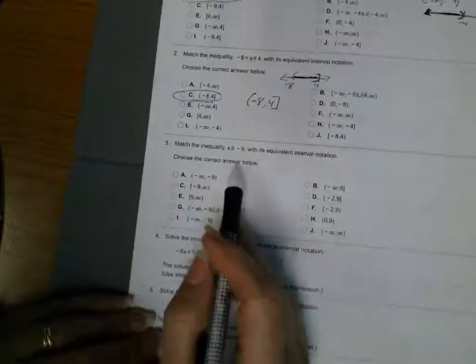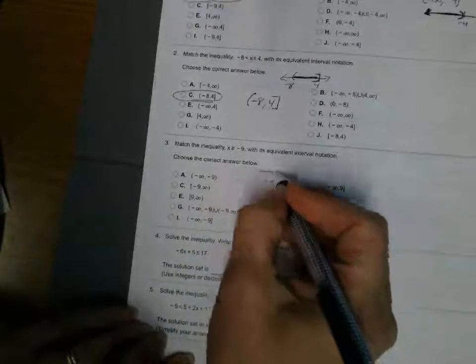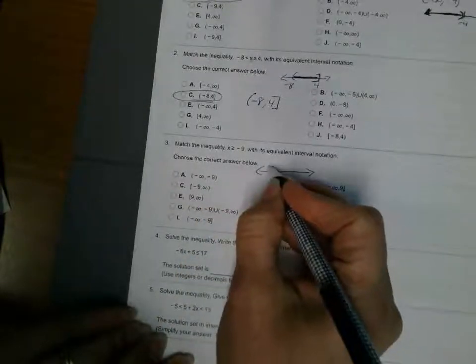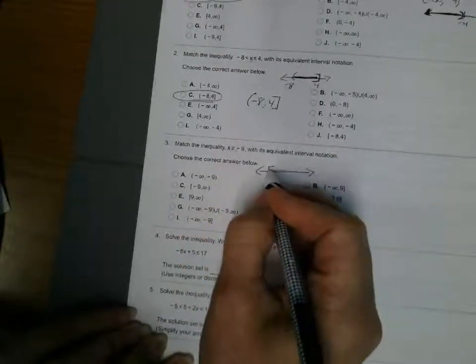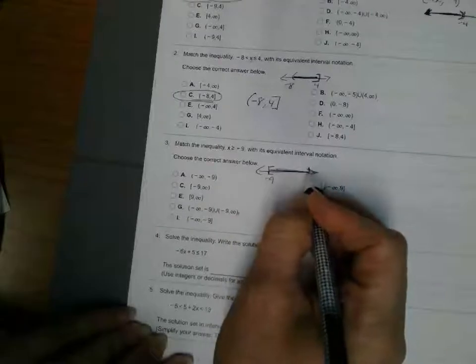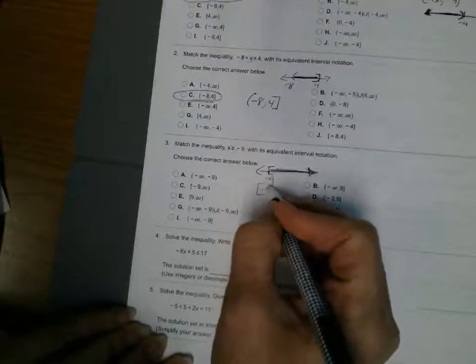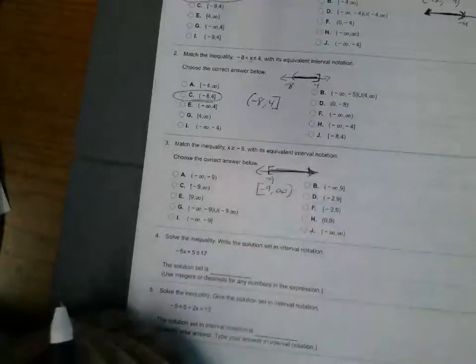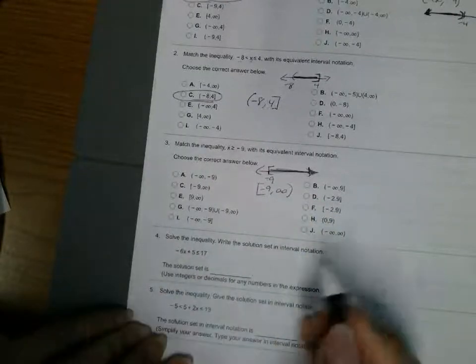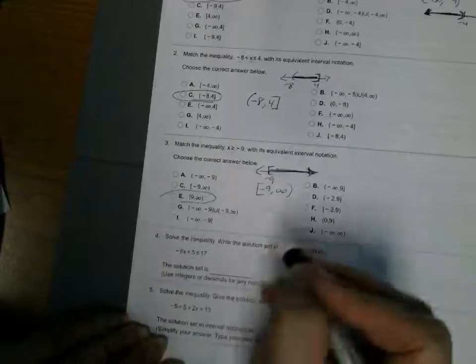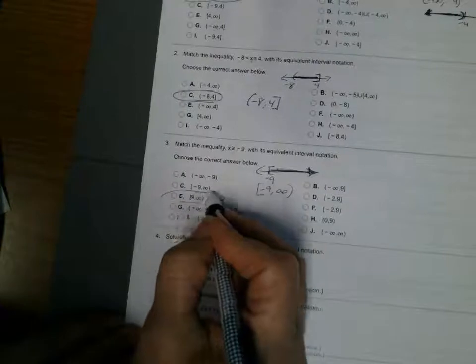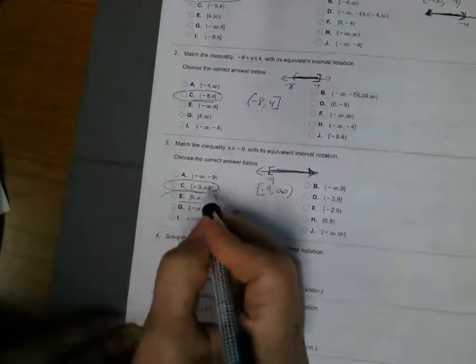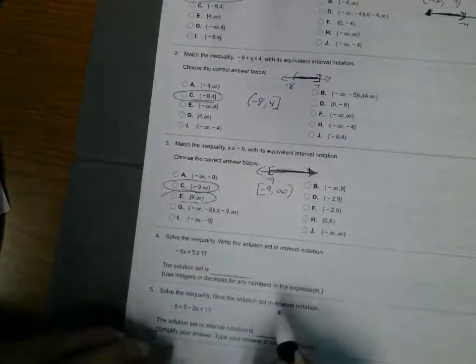Okay, number 3. Greater than or equal to -9. So we're going to include the -9 because there's a line under it. And then greater than goes to the right all the way to +infinity. So -9, infinity. So find that solution, and that looks like E. Oh, no, -9, sorry. Oh, there's too many choices on these. I apologize for that. It kind of messes with my eyeballs. -9 to +infinity, C.